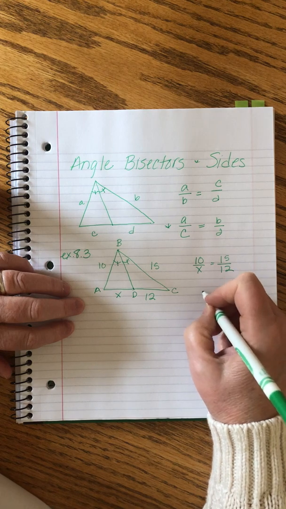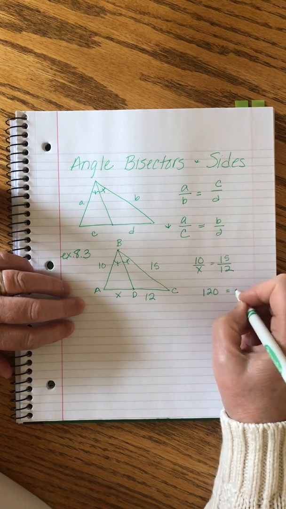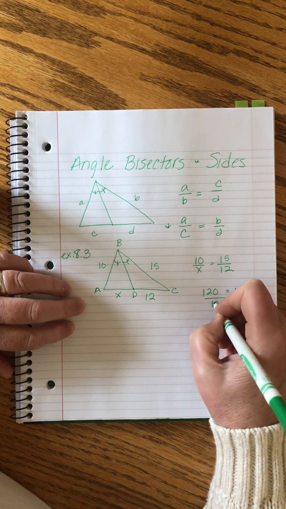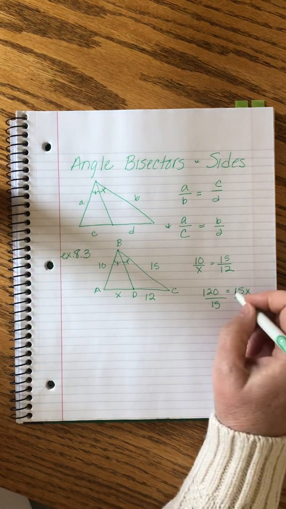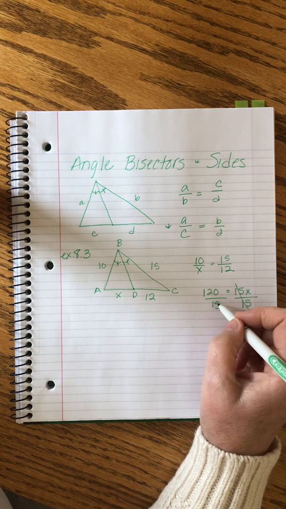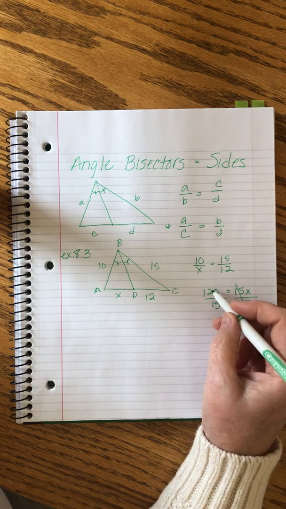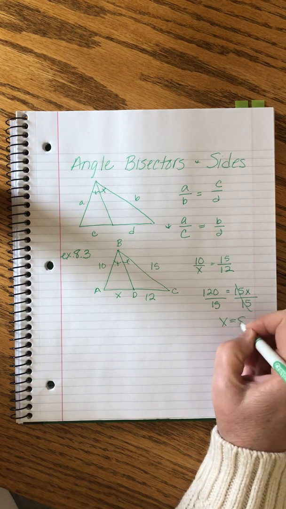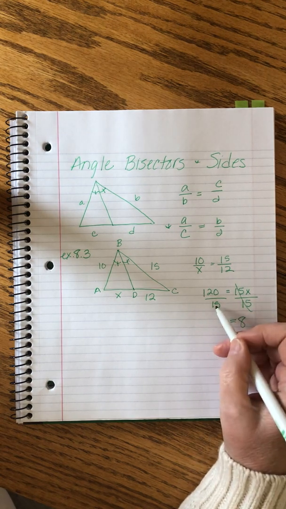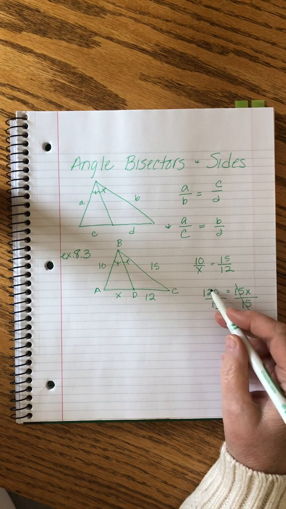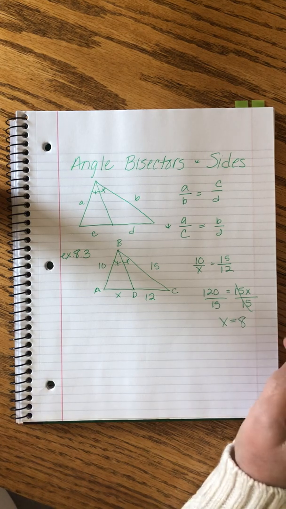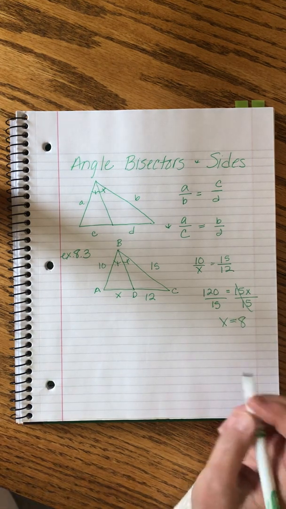Now I cross multiply. 120 equals 15X. Divide by 15. Let's see. Two 15s make a 30, and there are four 30s in 120, so that means it must divide down to 8. Did that make sense? Two 15s make a 30, four 30s are in that, so 2 times 4 is how my brain sees that. That's the right answer.